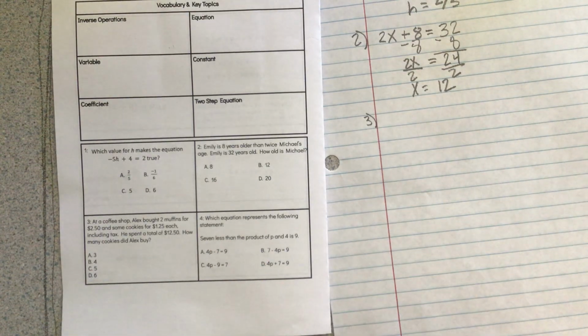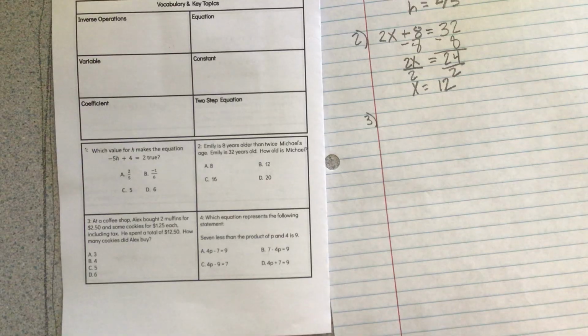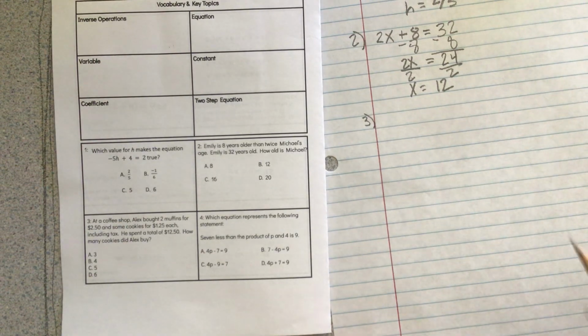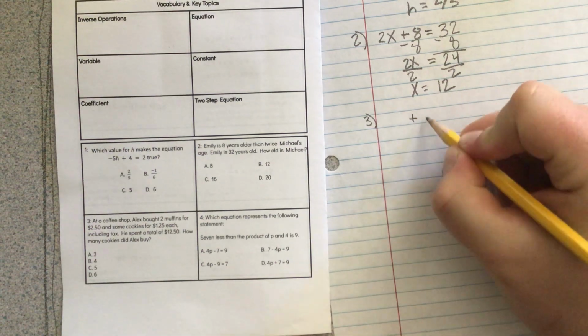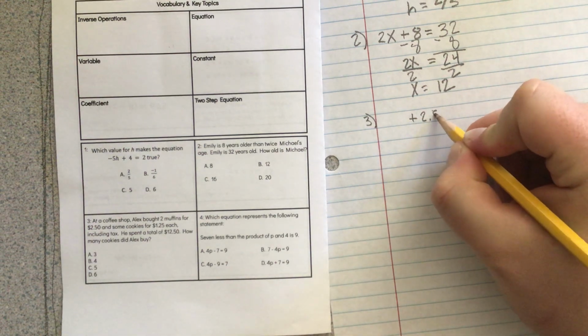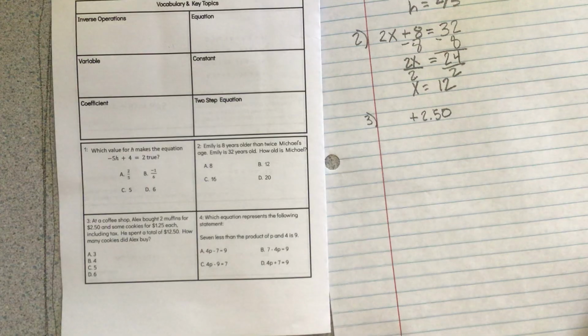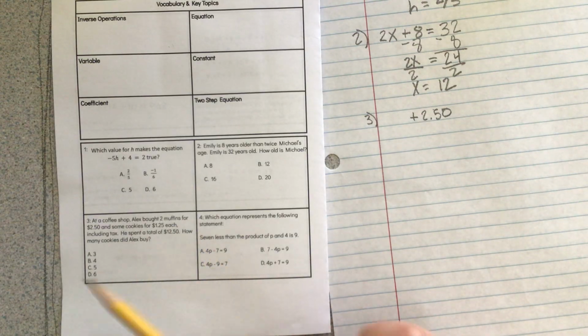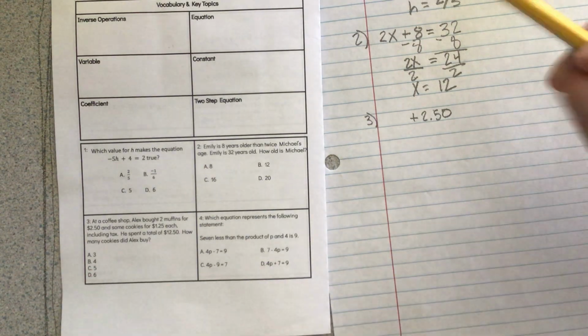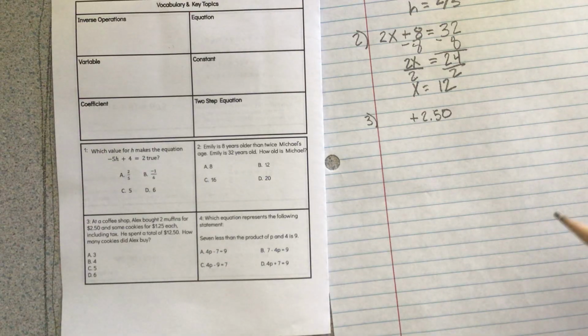The second sentence says Alex bought 2 muffins for $2.50, so I'm adding $2.50. If it said he bought 2 muffins for $2.50 each, we would have to add that for every muffin he bought, but it does not say each, so we're just going to use 2.50. I think on the CFA it does, so be careful.